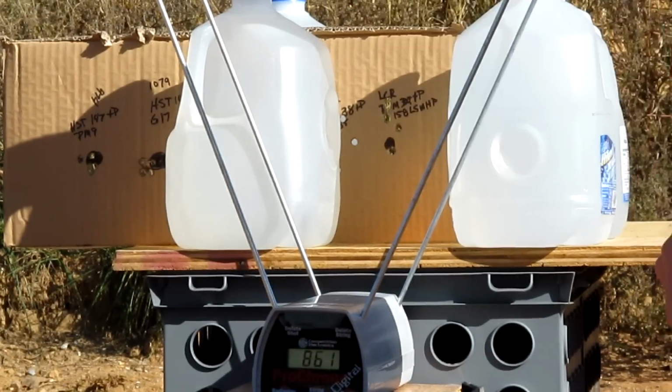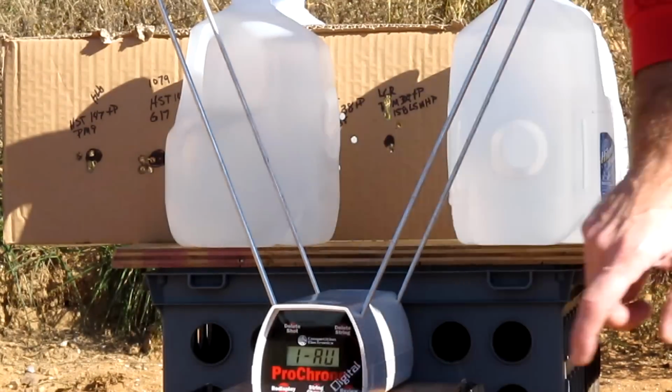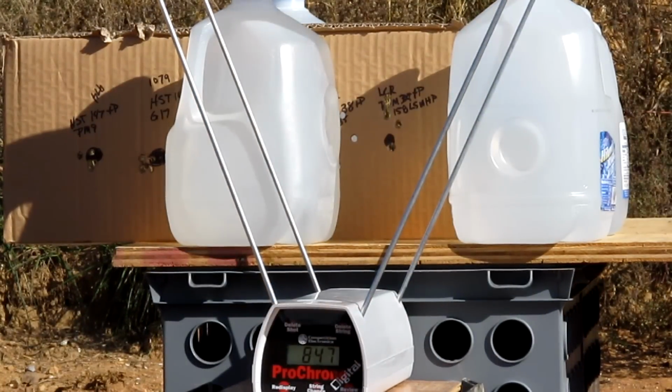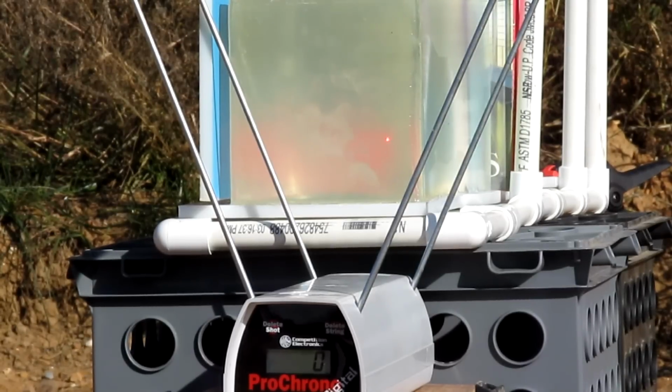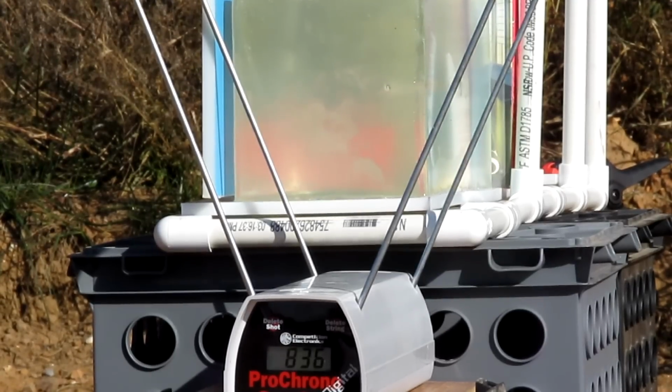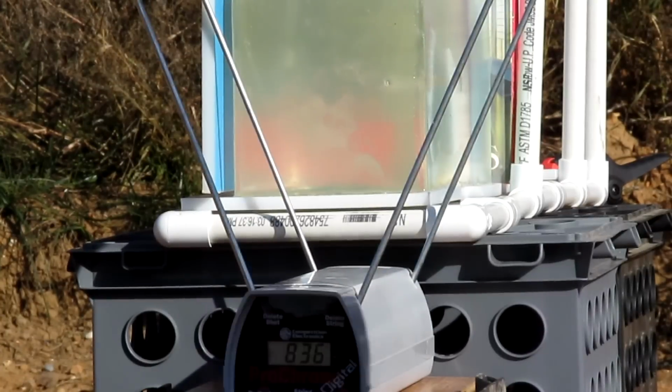High 861, low 803, average 847. Impact velocity 836 feet per second.